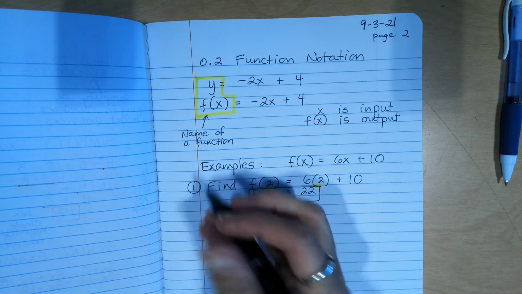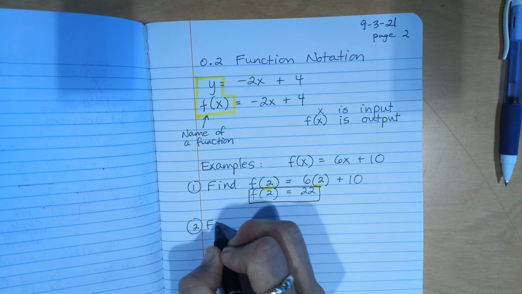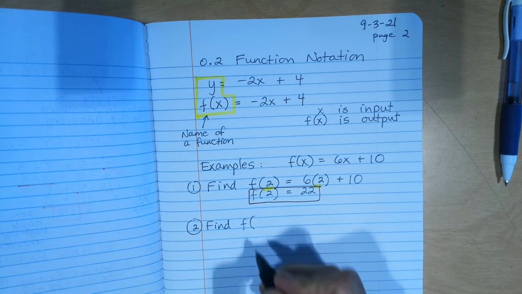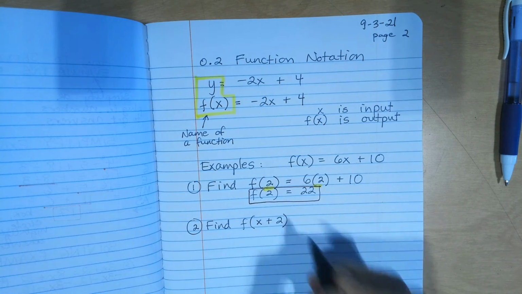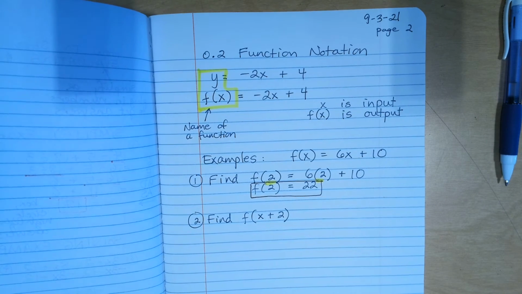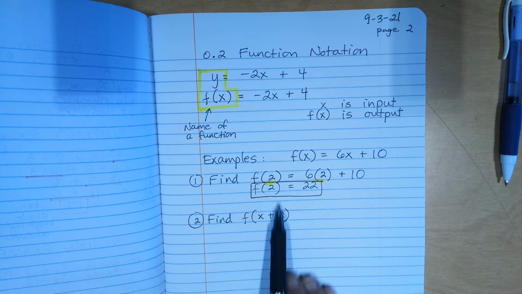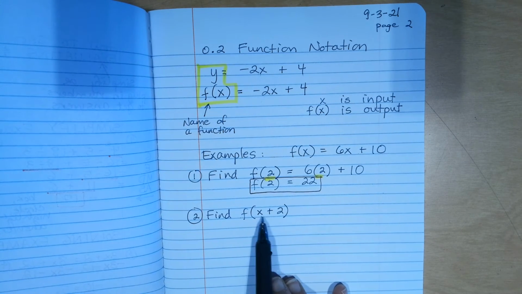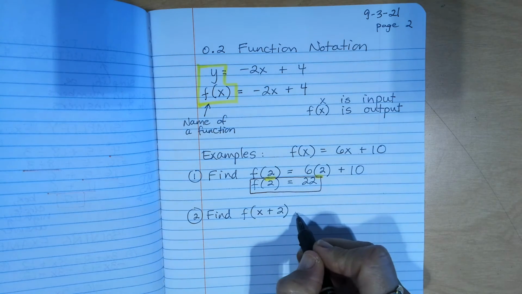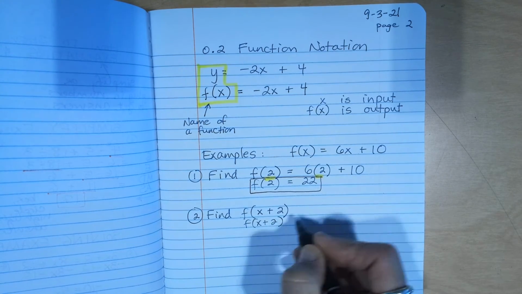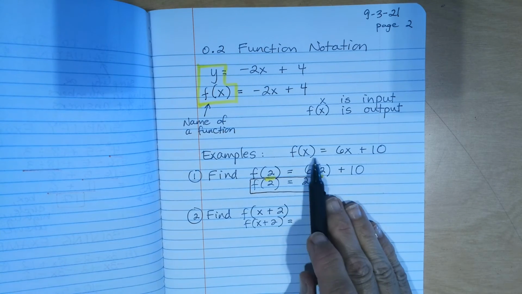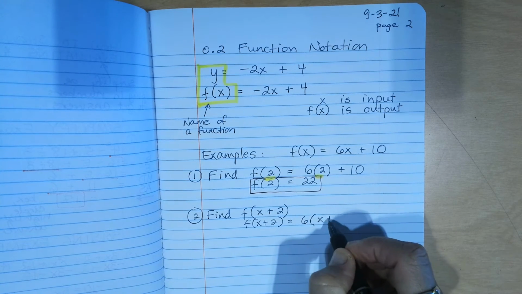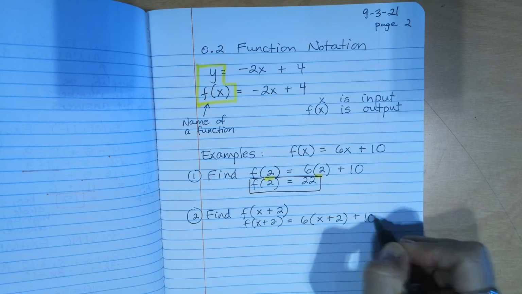Second example. You can actually find the function with variables in it. So let's say we want to find f at x plus 2. The value for x can be anything. It can be variables, it can be another function. The function at x plus 2 looks like this. F of x plus 2 equals, wherever you see an x, you put x plus 2. So it's going to be 6 times x plus 2 plus 10.